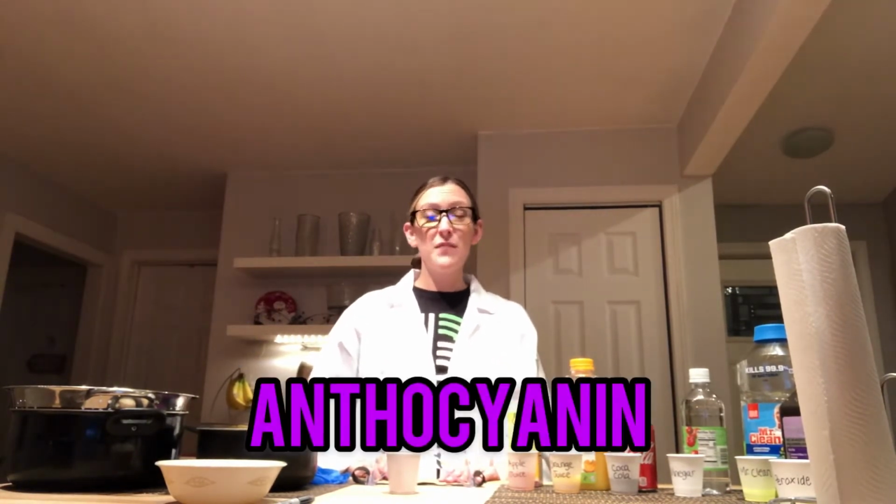If a solution is very acidic, it will turn anthocyanin a red color. If a solution is neutral, it will turn anthocyanin a purplish color. If a solution is basic, it will turn anthocyanin a greenish yellow or yellow color. Anthocyanin is also found in apple skin, red onion skin, poppies, blueberries, cornflowers, and grapes.